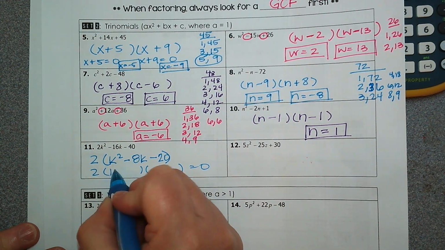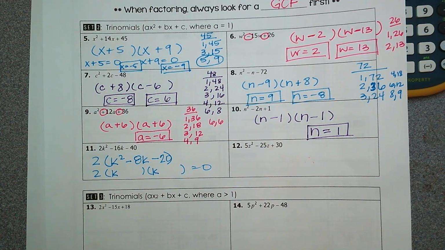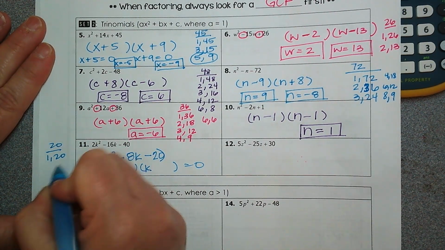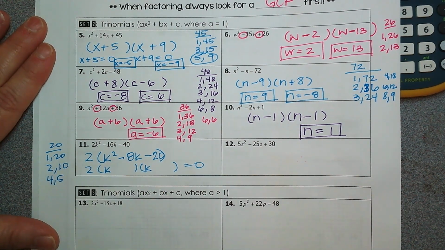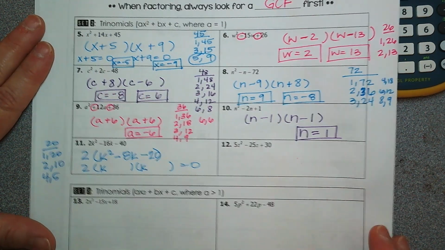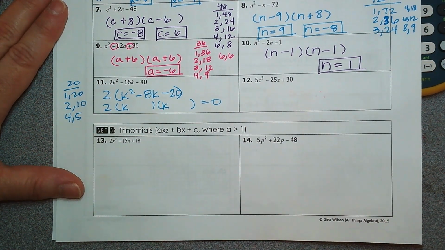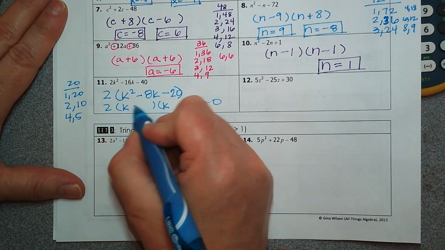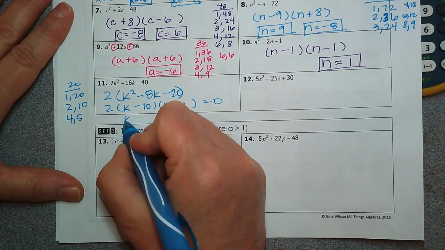What is the factorization? What can I multiply to get 20 and add to get negative 8? What are the factors of 20? Which two can I add or subtract to get negative 8? Negative 10, positive 2. This number always takes the sign of the larger number. Negative 10, positive 2.